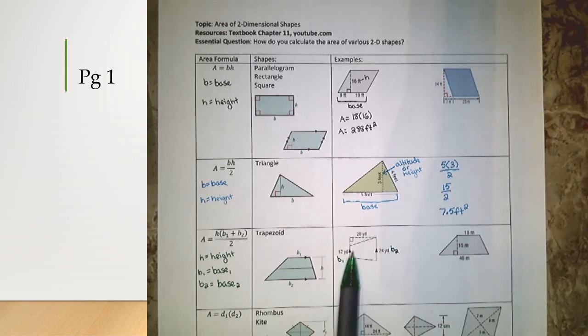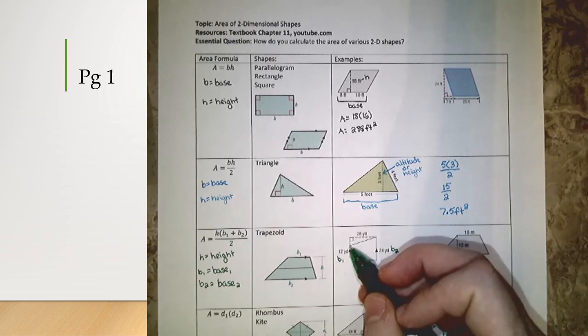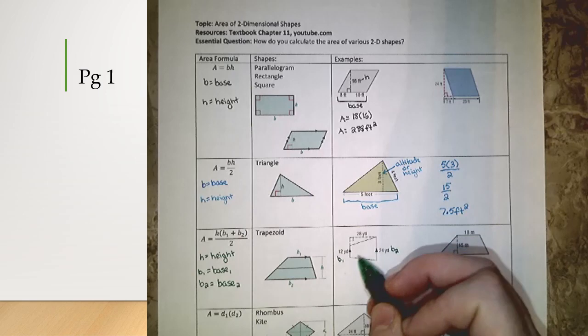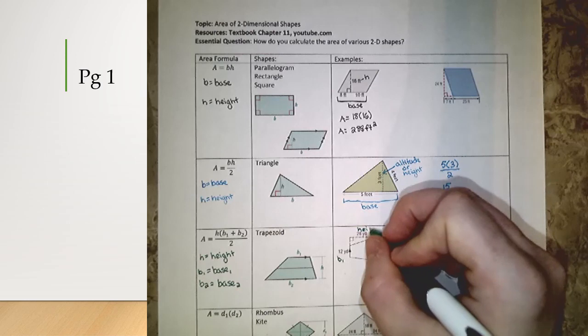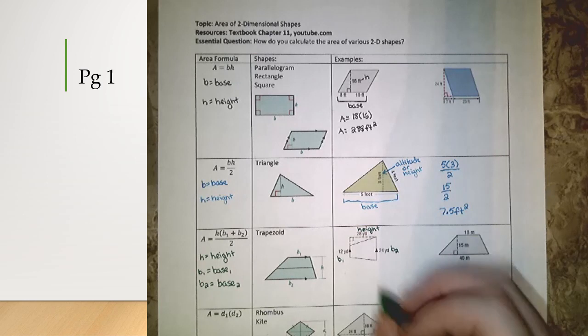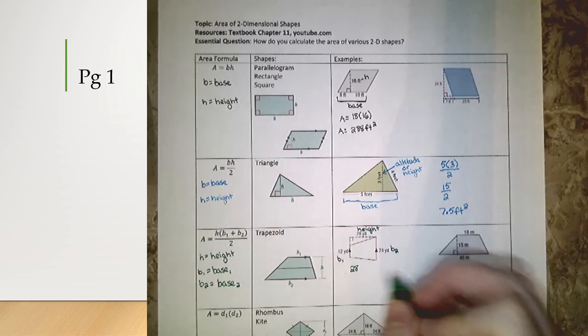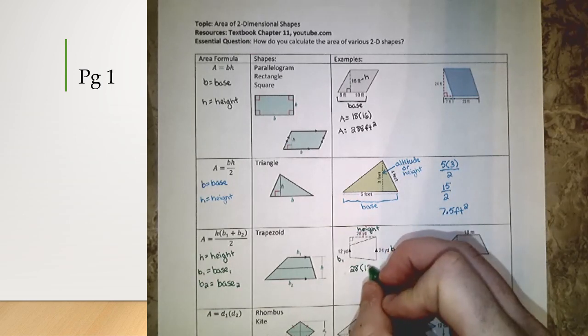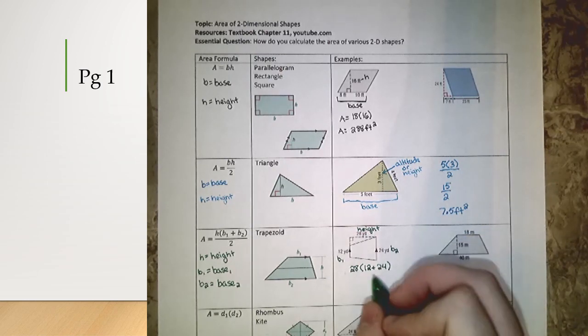I know they're my bases because they are parallel to each other, and I know they're parallel because of these two filled in triangles on those lines. And they created a right triangle here to find the height. So the height here is 28 yards. So now if we actually go to do it, the height again was 28. The base, we have 12 plus 24 all over 2.